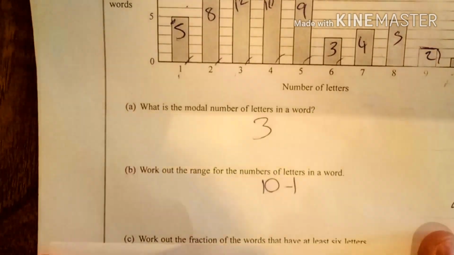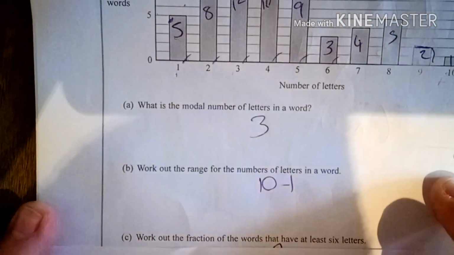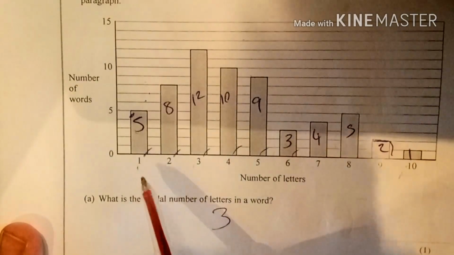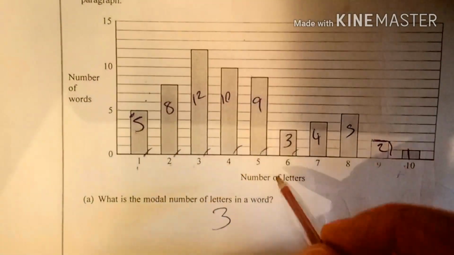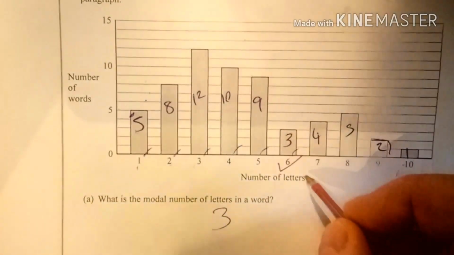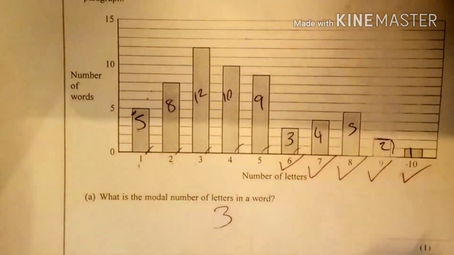Okay, last question: work out the fraction of the words that have at least 6 letters. Now you've got to think what it means when it says at least 6 letters. So ask yourself, has 1 got at least 6 letters? Well, no, it hasn't. 2 hasn't. 3, 4, 5. Has 5 got at least 6? Well, yeah, 6 has. 7's got at least 6. 8's got at least 6. 9's got at least 6. 10's got at least 6.